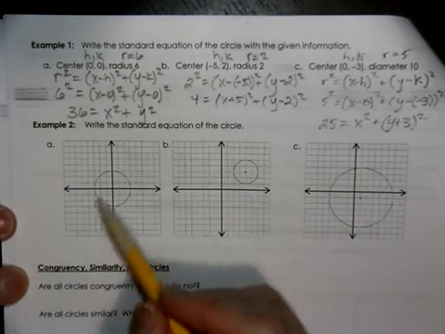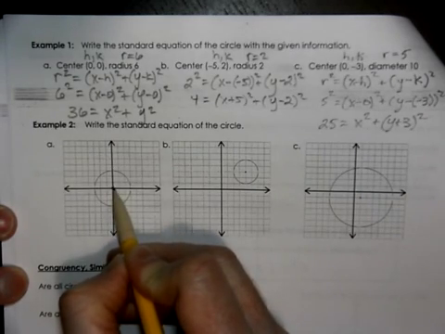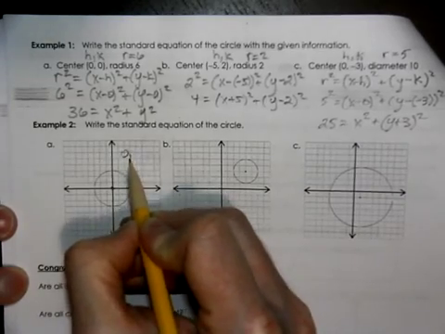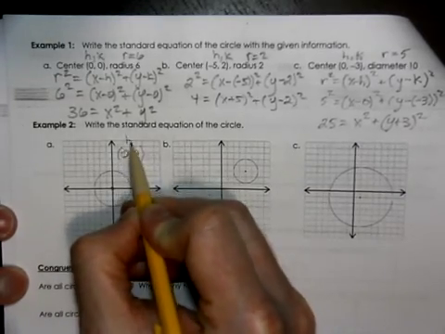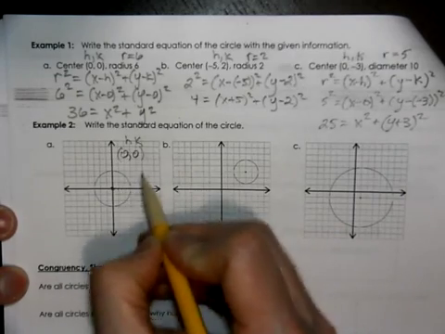Now, writing the equation of a circle, here we have the graph. We notice the center is at the origin. So that's the h, k. The radius is 3.